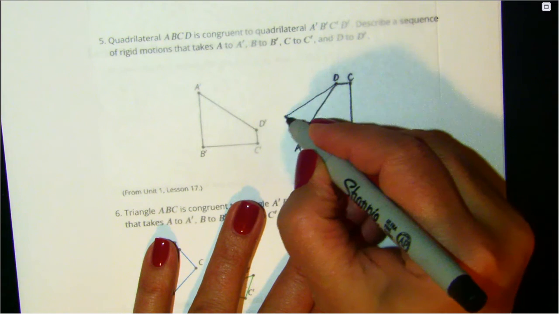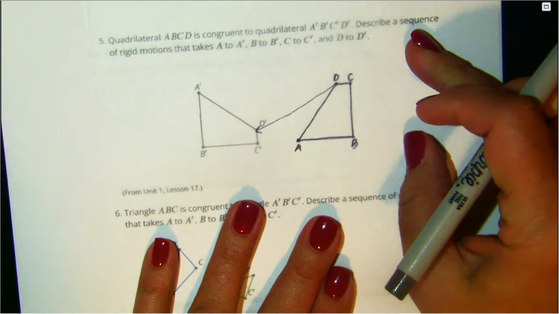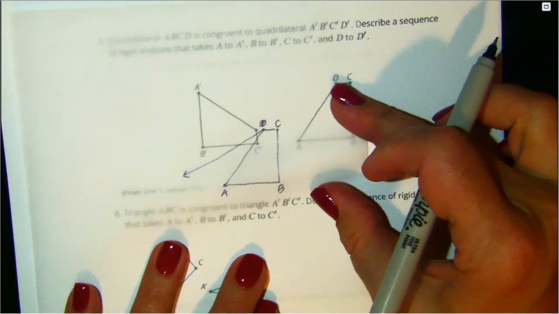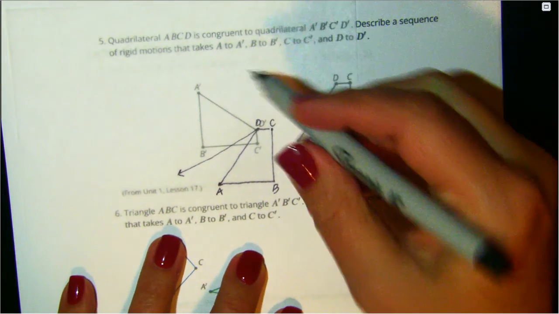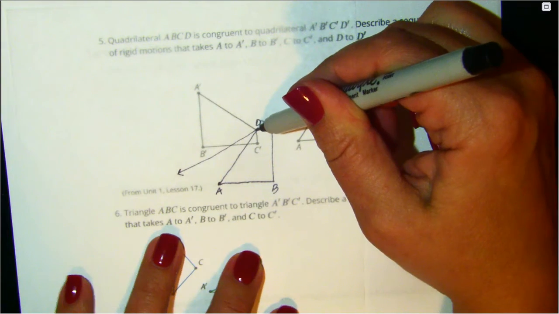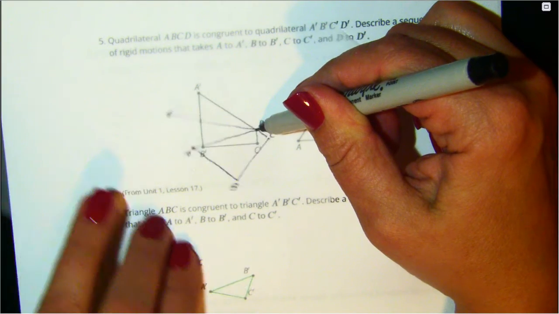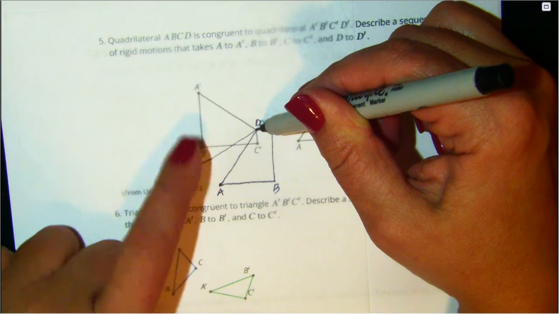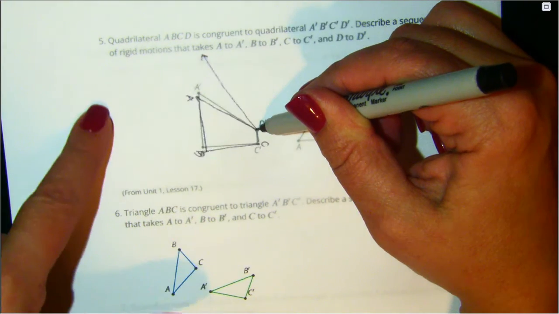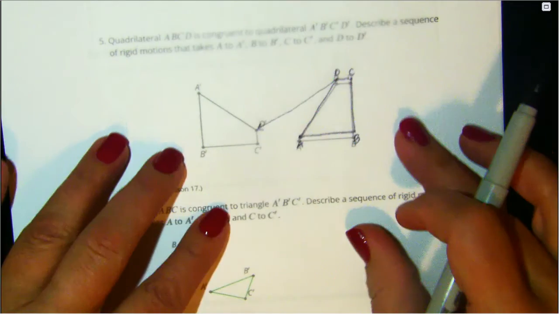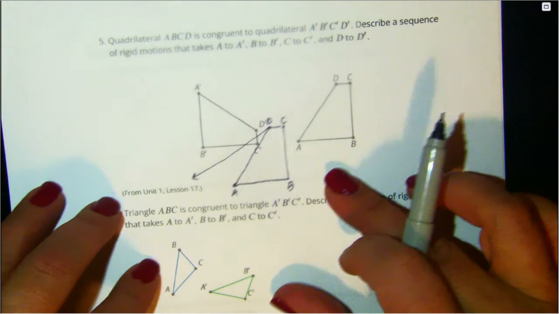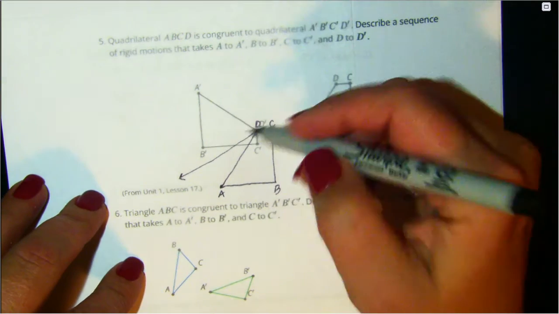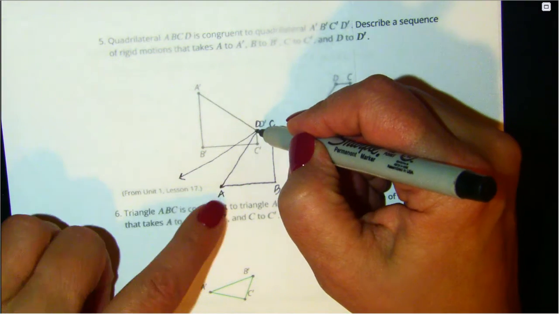So I'm going to translate along directed line segment D to D prime. Then it looks like I'm going to rotate it clockwise around D until A coincides with A prime. Boom. So translate along directed line segment DD prime, then rotate using center D clockwise until A coincides with A prime.